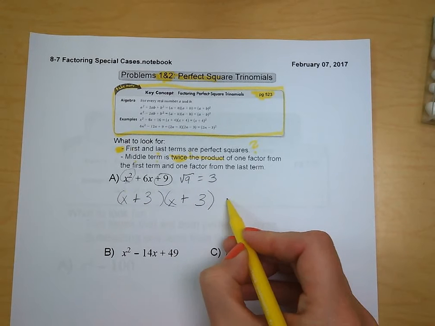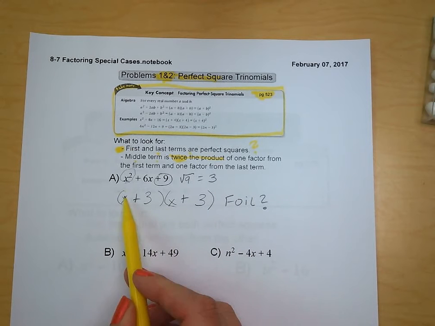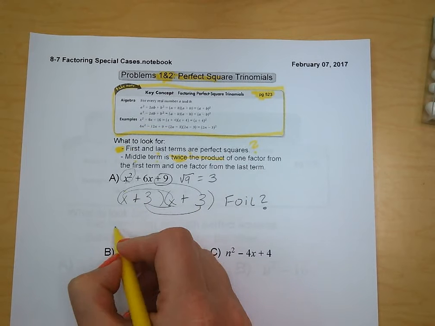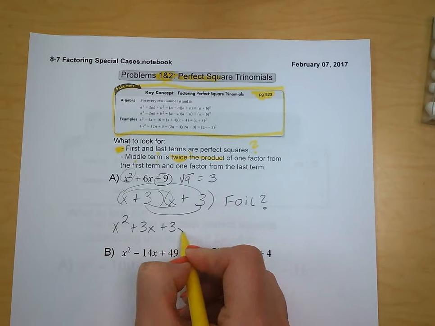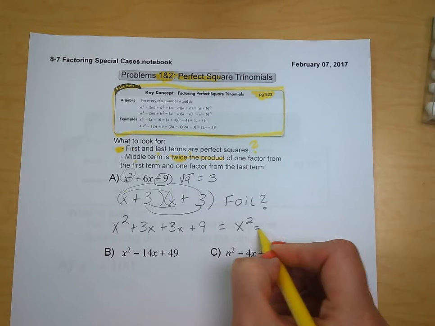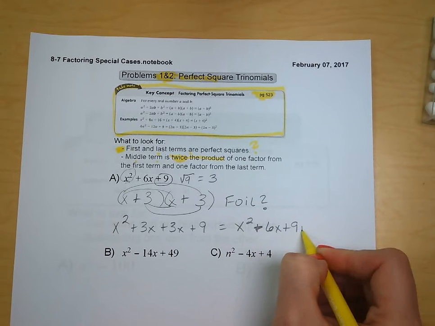Is that 6x twice the product of one factor and the next? It is. Double checking with FOIL: x squared plus 3x plus 3x plus 9, which reduces to x squared plus 6x plus 9.